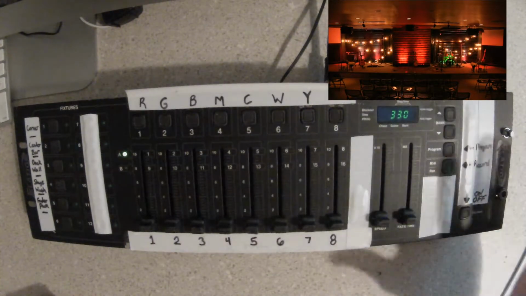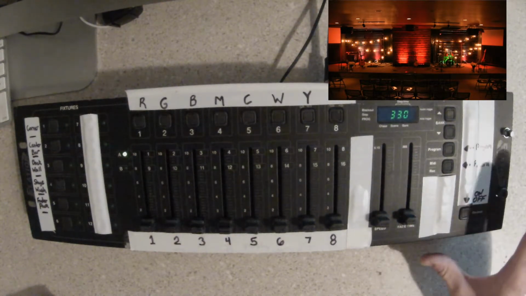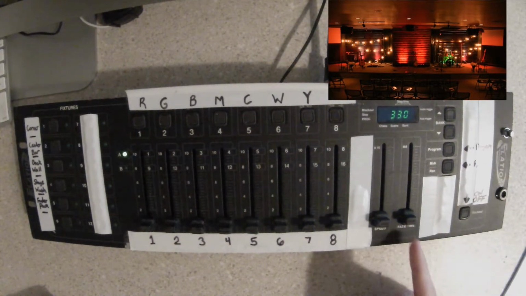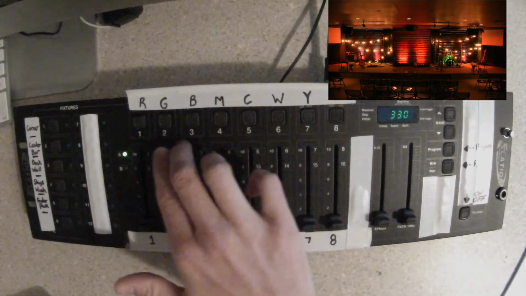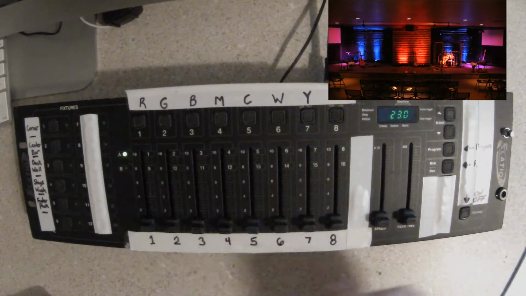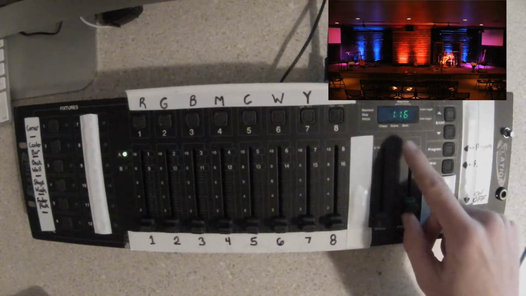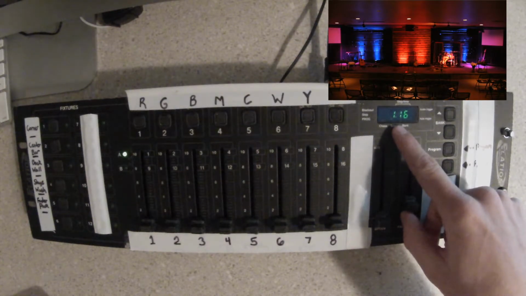So notice I'm outside of program mode. I don't want to be in program mode when I'm doing this, because fade time is only used during a show, not during programming. So I'm in scene 2, and I want to go ahead and fade to scene 3. So I'm going to increase my fade time just a little bit, and notice it gives you a readout of what that is. So this means 1.28 seconds.